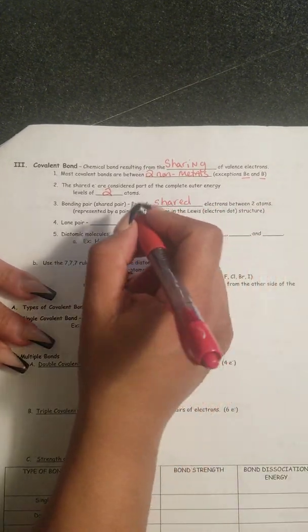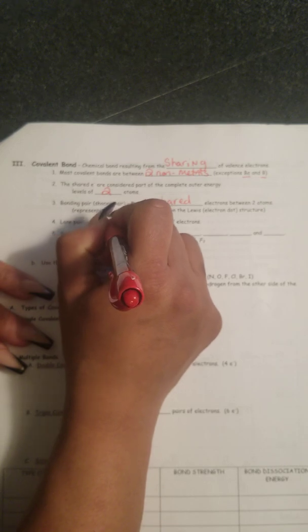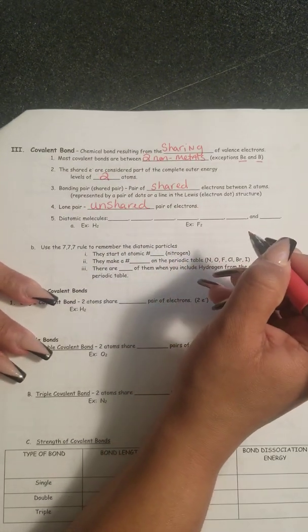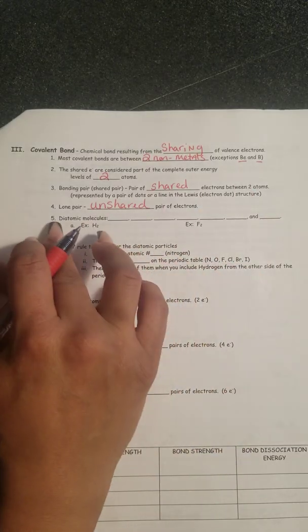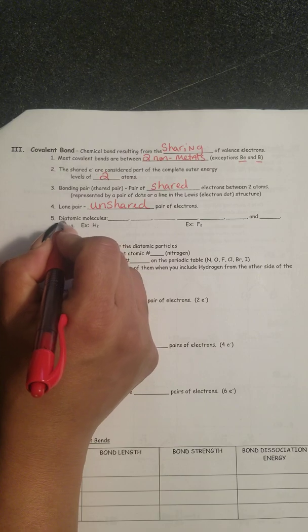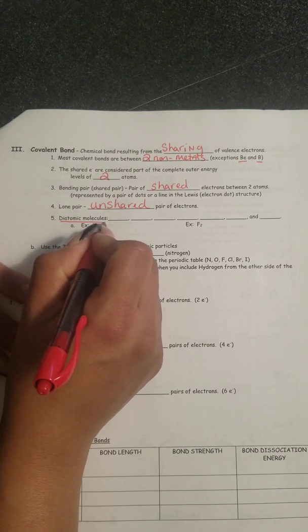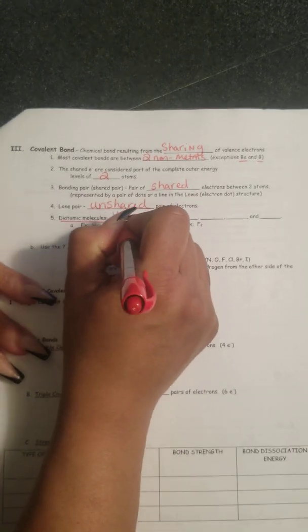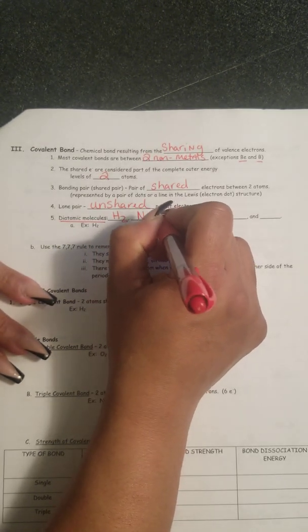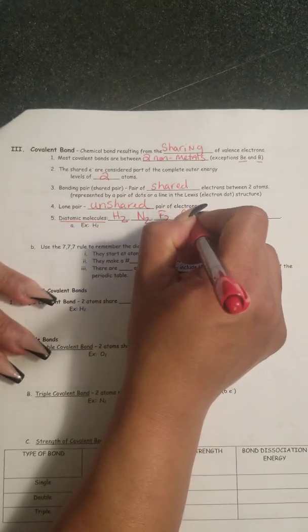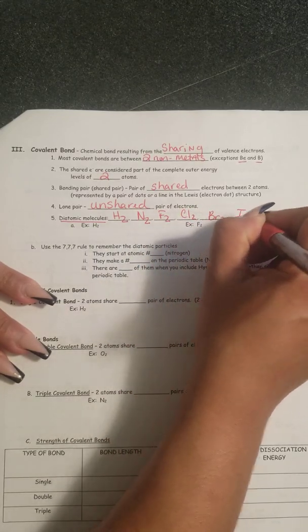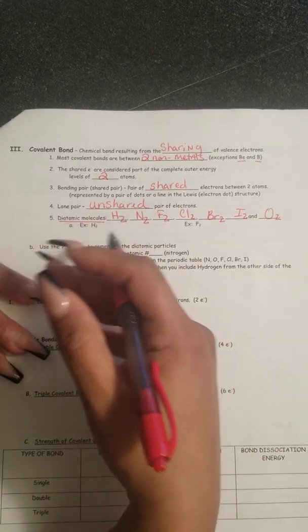Lone pairs are unshared pairs of electrons. And remember we talked about this in the beginning, it might have been unit 1 or unit 2, diatomic molecules. And we had to memorize those: H2, N2, F2, Cl2, Br2, I2, and O2.